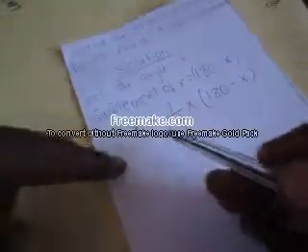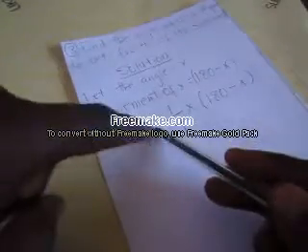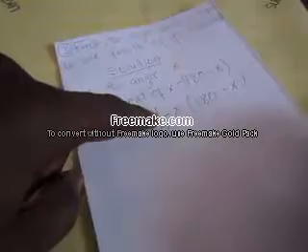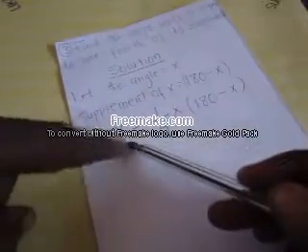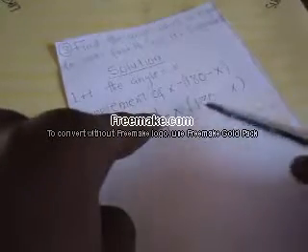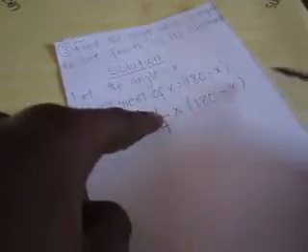So we decided to represent the angle by a variable, say x, and we are saying that x is equal to 1/4 of its supplement, and its supplement is 180 minus x. That is how we are supposed to approach this question.